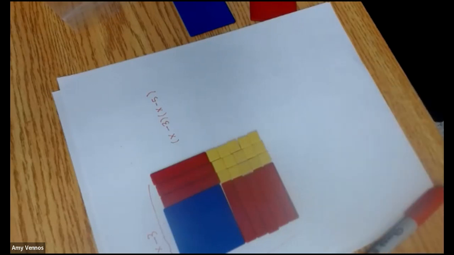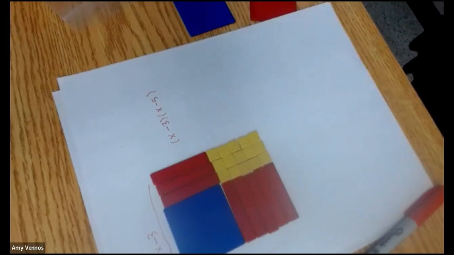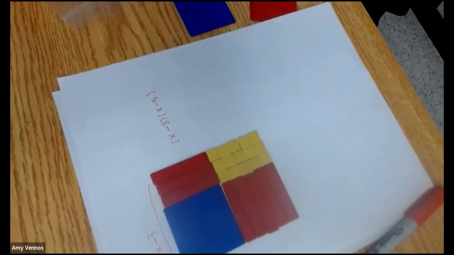Now, if you want to use these during an exam where you have to factor or a quiz, I will bring these. I don't require you to know how to use the algebra tiles, but if you want to use them during an exam, totally fine, I'll bring them and you can just ask for them, okay?